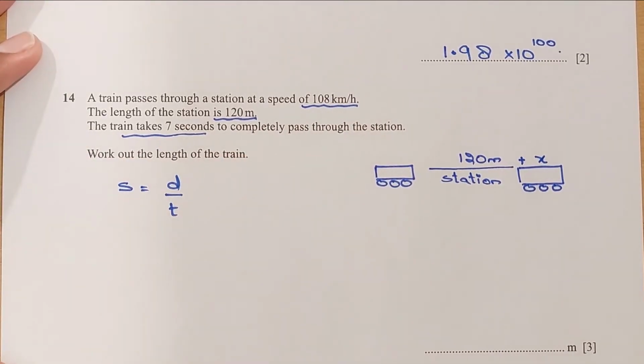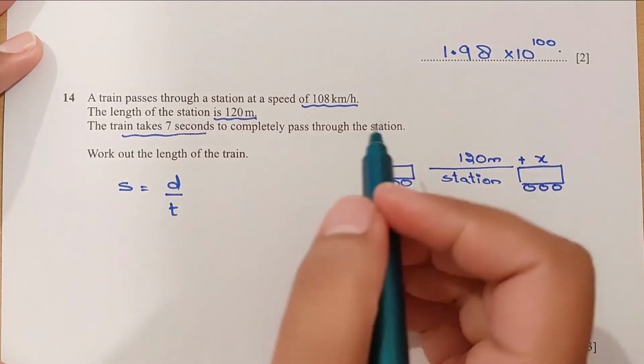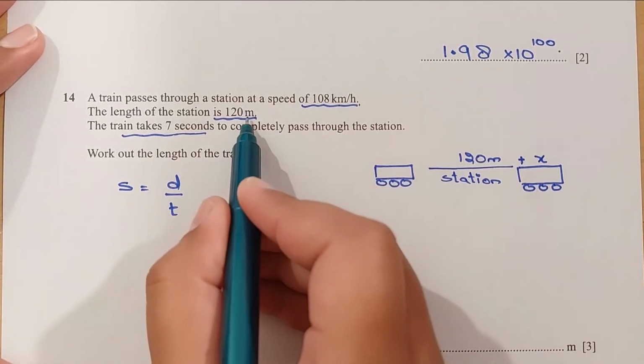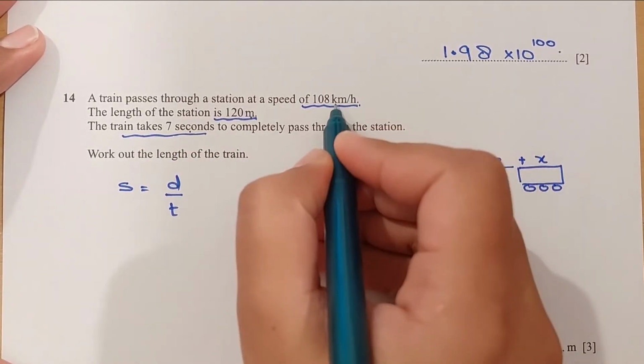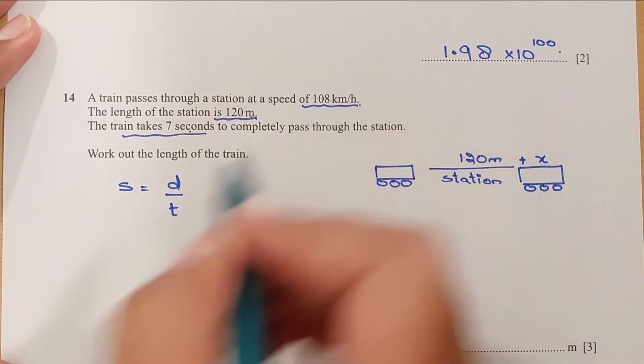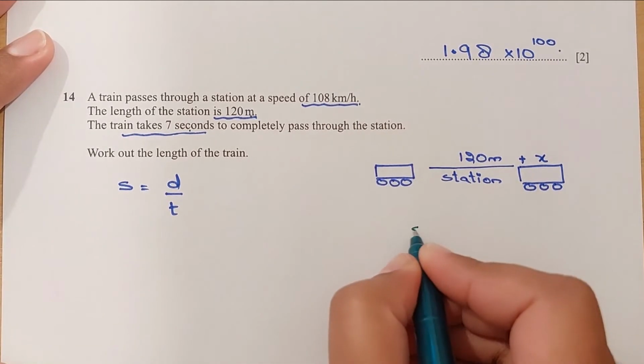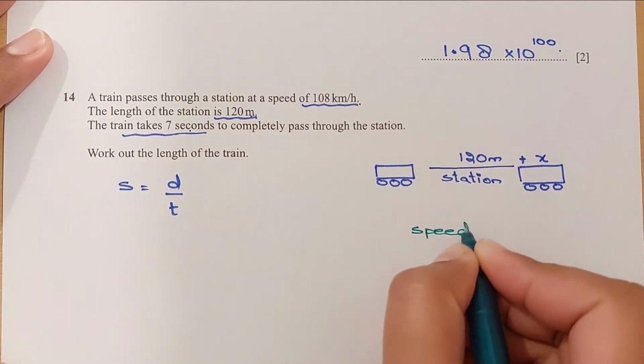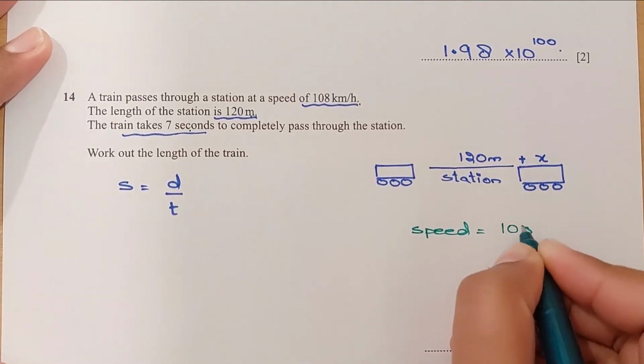Okay, now we have the speed. This is in kilometer per hour, this is in meters, this is in seconds. So let's convert this speed into meters per second, not kilometers per hour. The speed is 108.